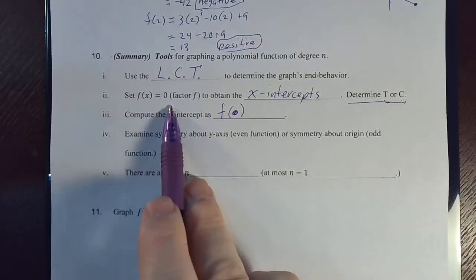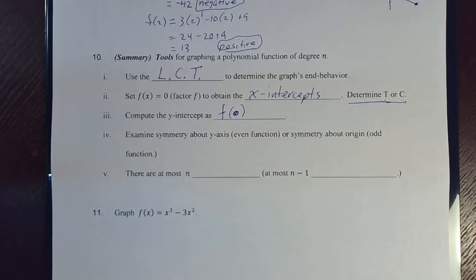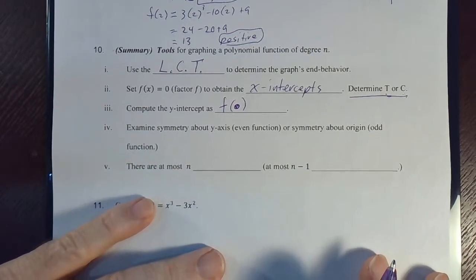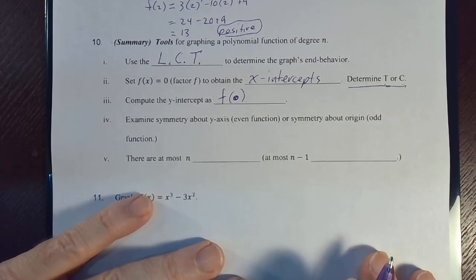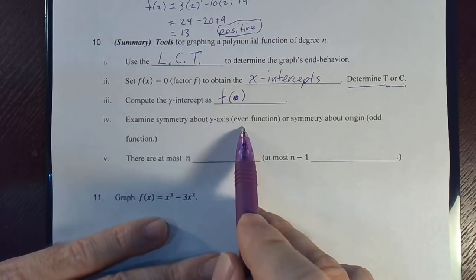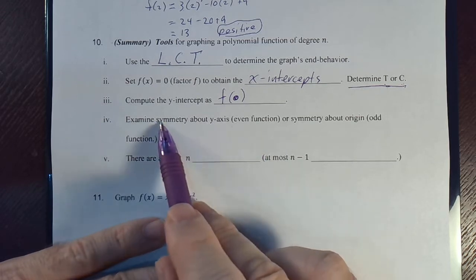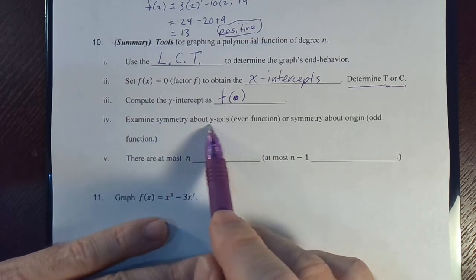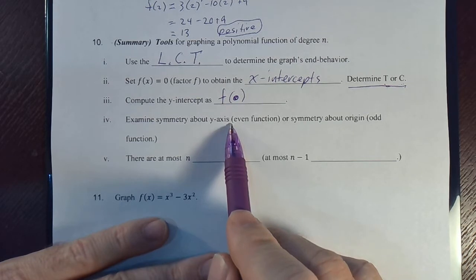Just plug in 0 to f and you'll get the y-intercept. This is an optional one. It can help you if you happen to notice that the function is an even function. That means that there would be symmetry around the y-axis.